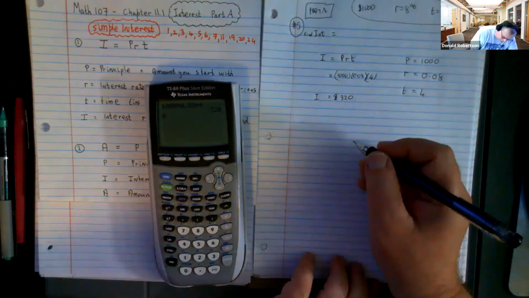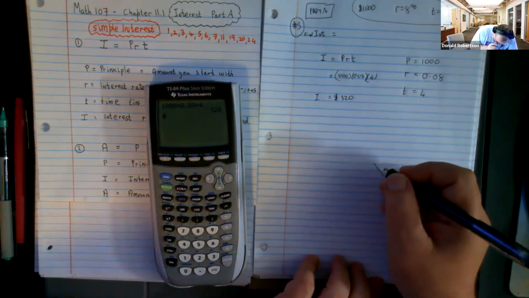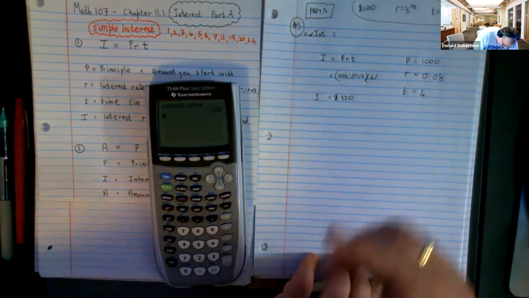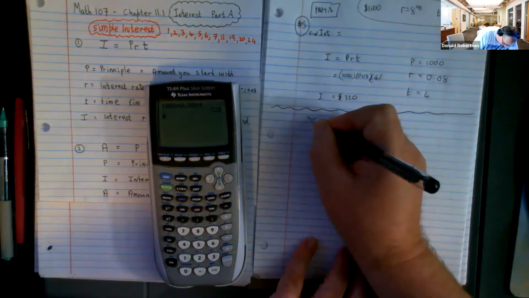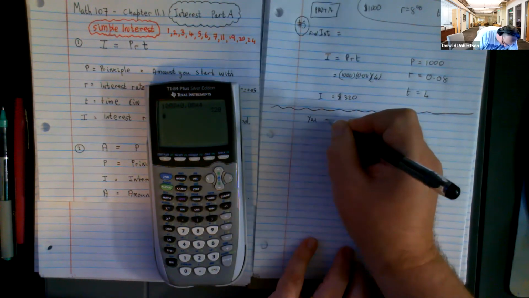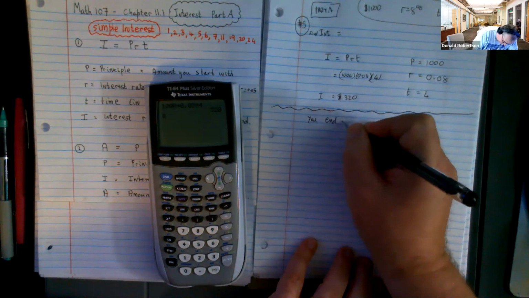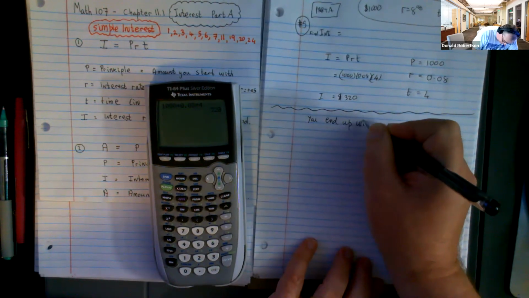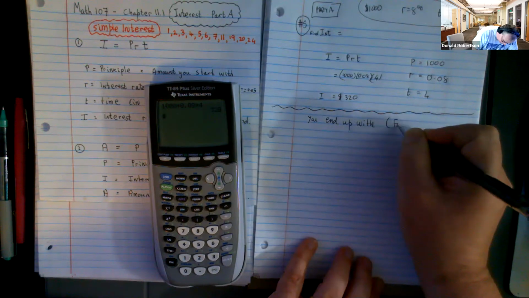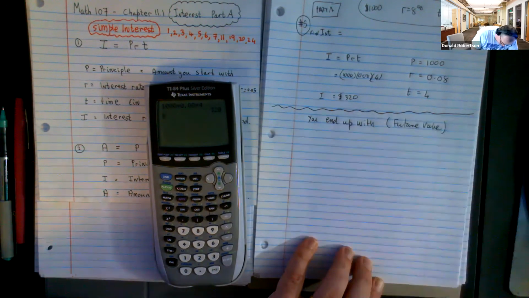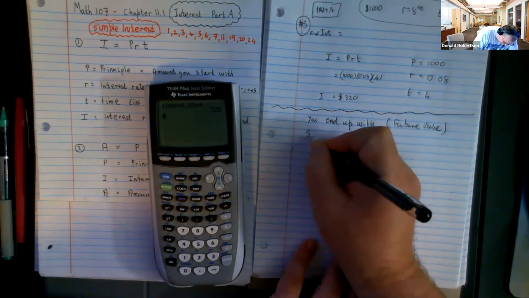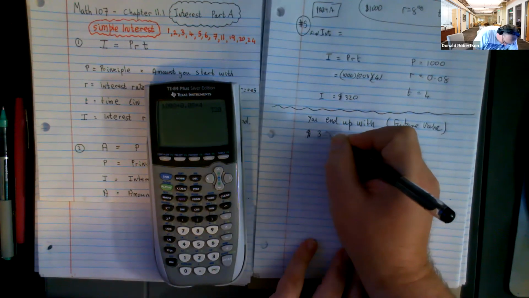Here's another question involving simple interest, but a little bit different. In this question, you end up with, and they will use the words future value, $350.